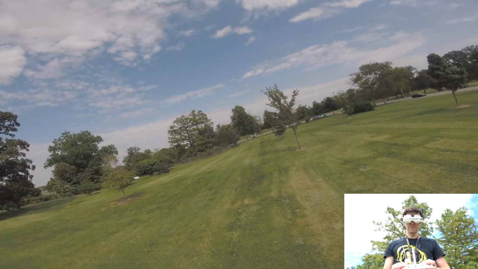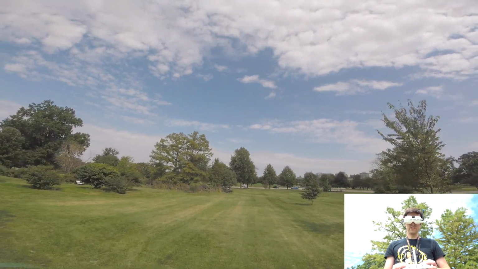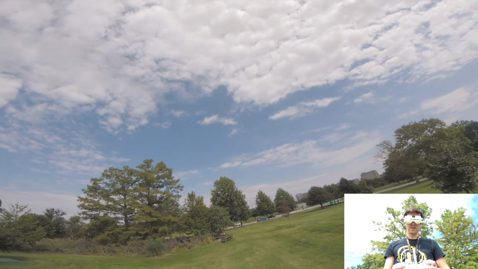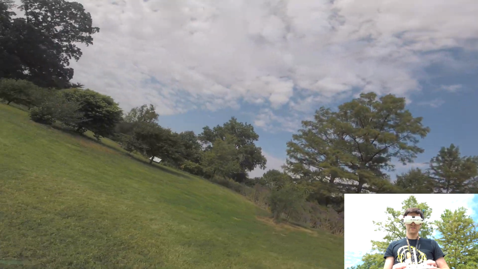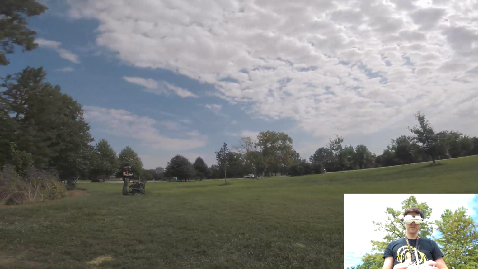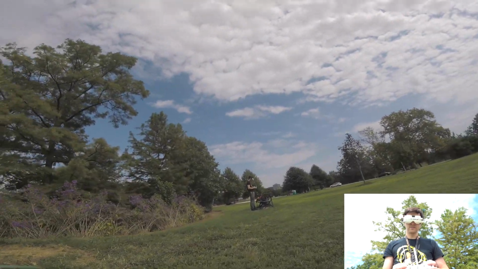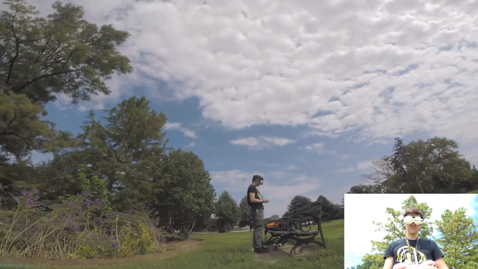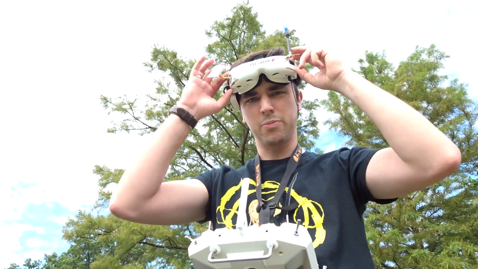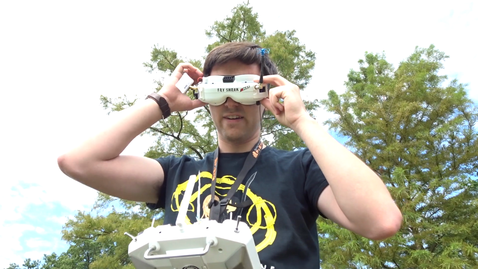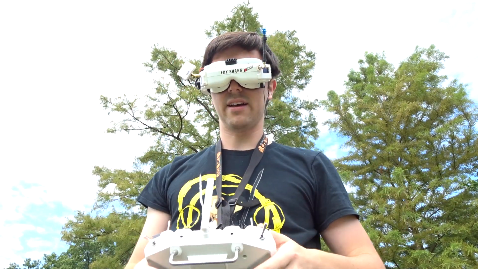Let's go up from 5 to 6 on pitch. Let's see how that feels. I've increased my P value from 5 to 6. Let's see how that feels.